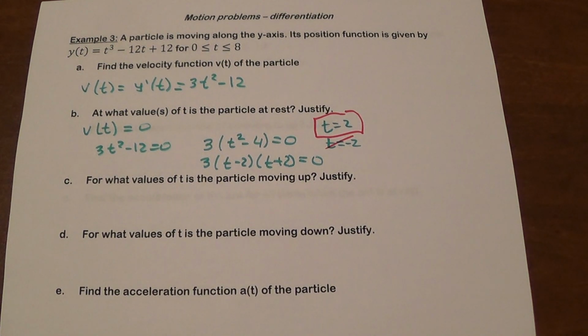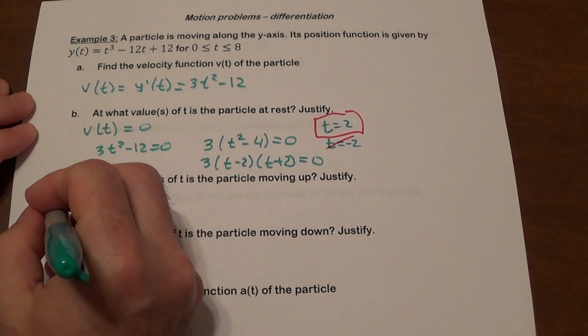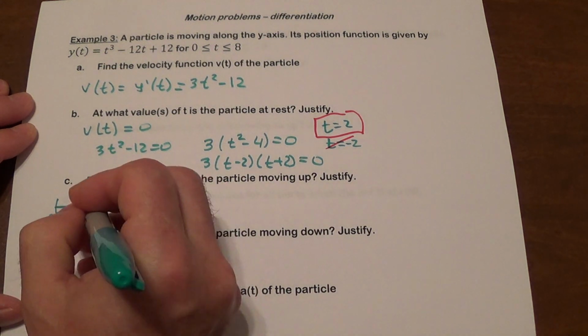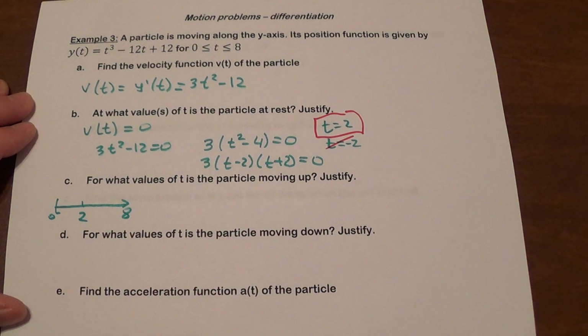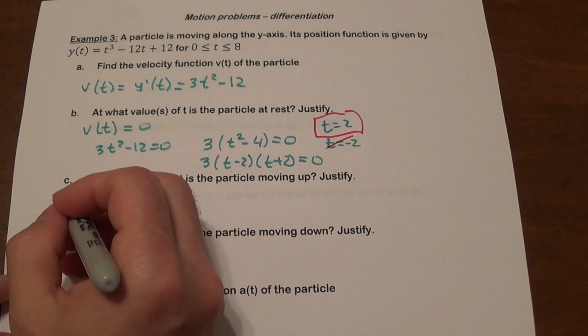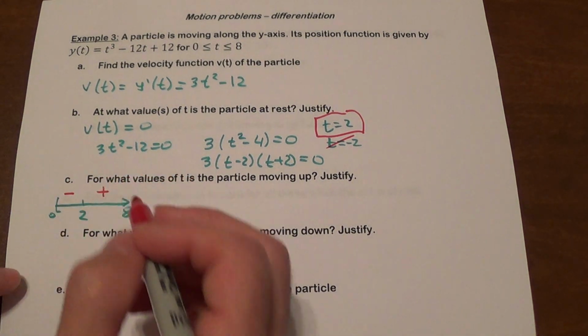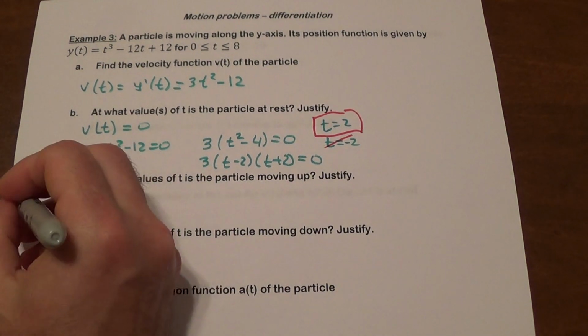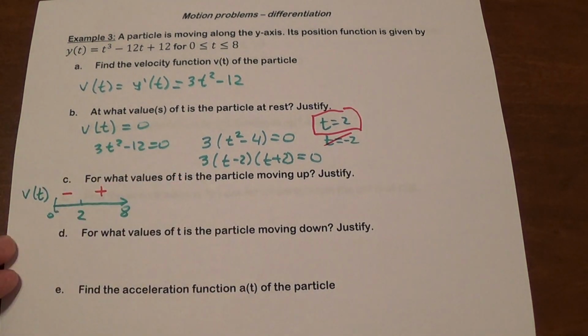Well, you're going to have to make a number line. So we are restricted by 0 here, by 8 on the other side, and somewhere over here it's 2. It doesn't have to be to scale. You just need to get an idea of what's going on where. So if you plug it in, the signs are going to be negative here, and positive here. Right? So as I told you earlier, you need to make sure you label your graphs.